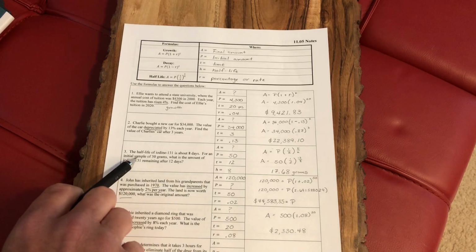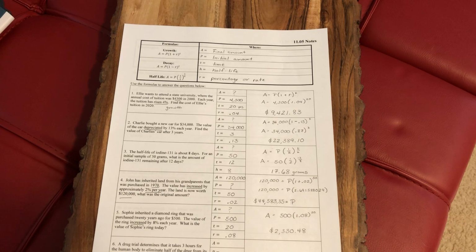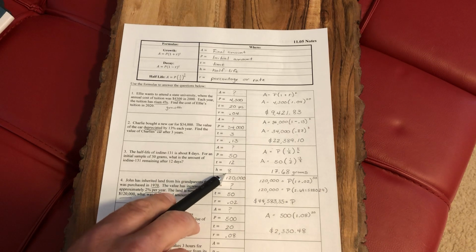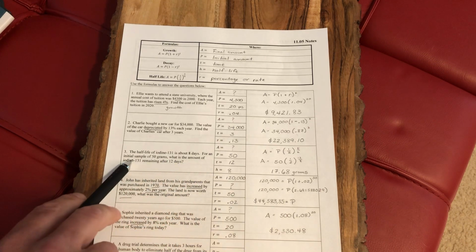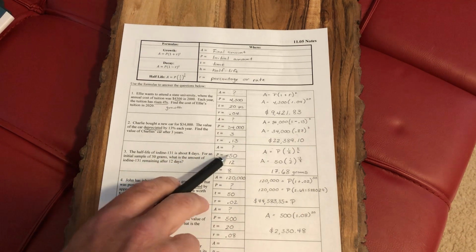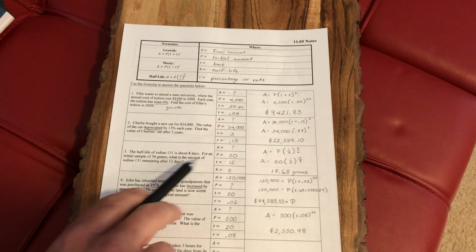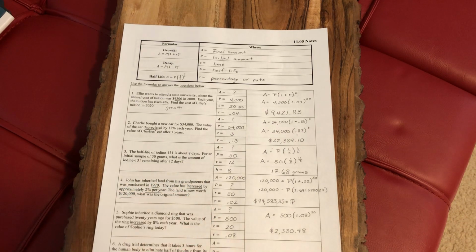The next one's dealing with half-life. The half-life of iodine 131, which means nothing. That's just what you're dealing with. You don't have to deal with 131. That's just a product, if you will. It is about 8 days. So my half-life, or my H, is 8 days. For an initial sample, so my P is the initial amount of 50 grams, what is the amount of iodine 131 remaining after 12 days? So my time is 12.